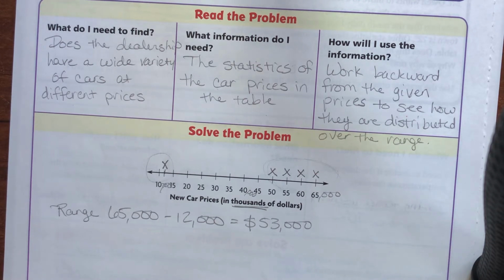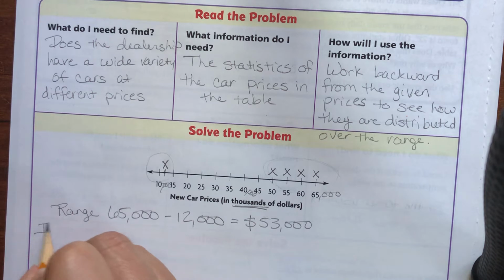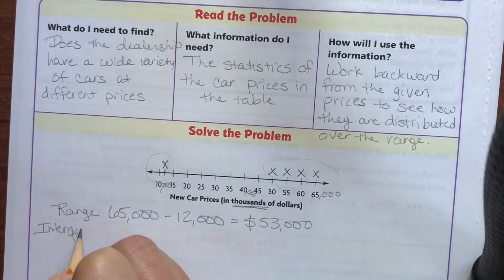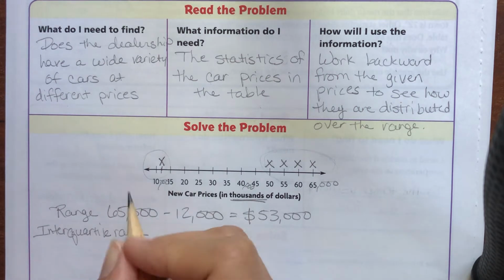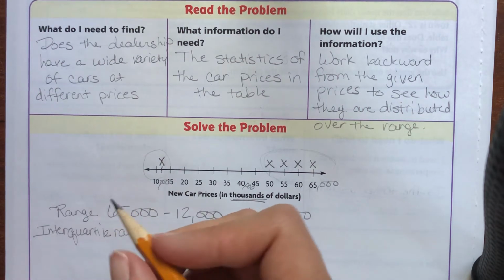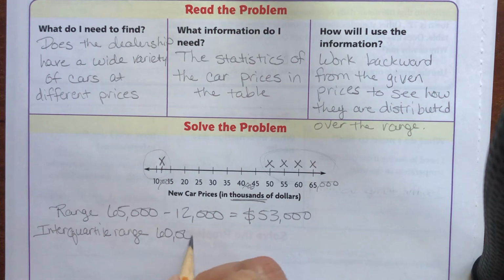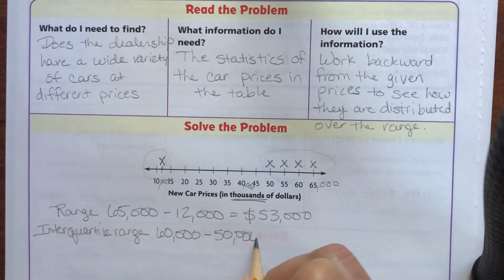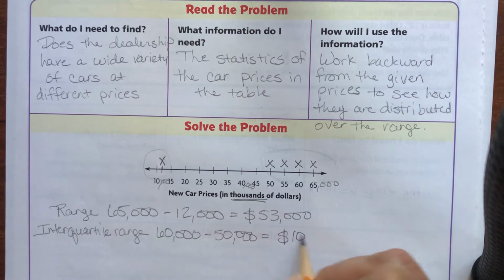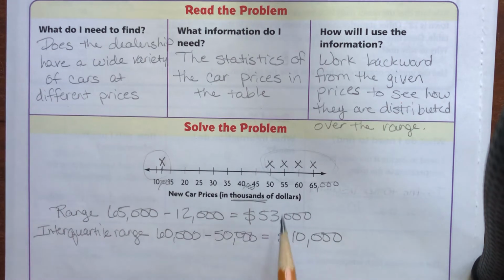Our interquartile range is 60,000 minus 50,000, which equals $10,000. So in other words, there's a difference of $10,000 in the interquartile range.